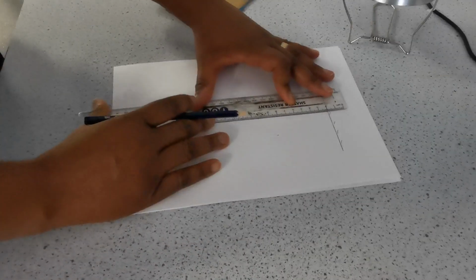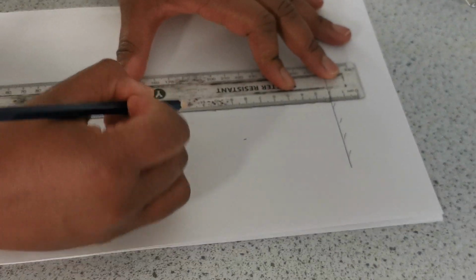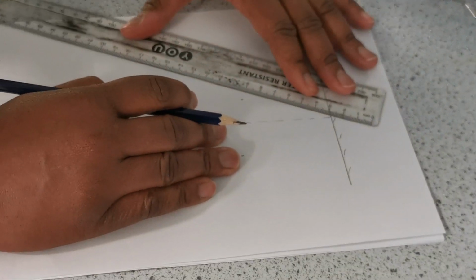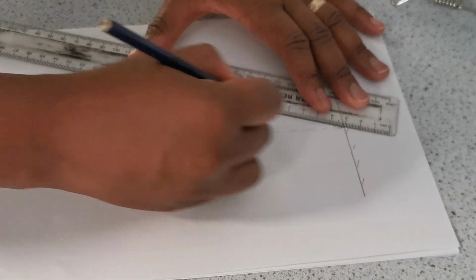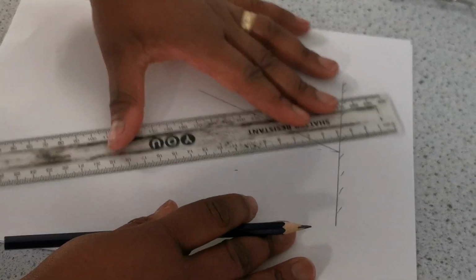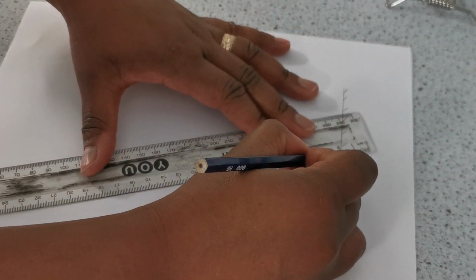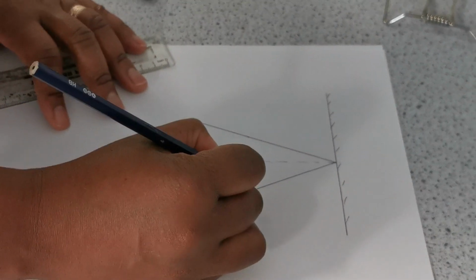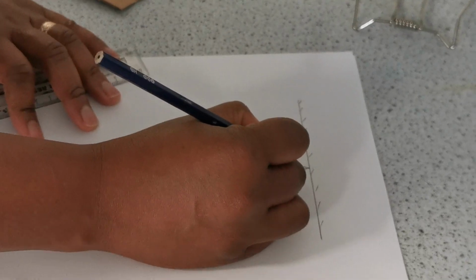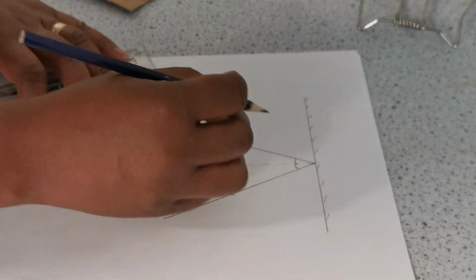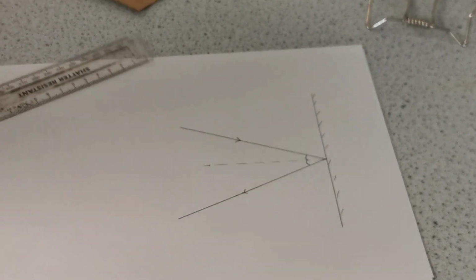So we've got our normal line, again a dotted line. And then we've got our incident ray and our reflected ray. Again, always make sure you add the arrows, and then you can measure using a protractor your angle of incidence and your angle of reflection, and they should be the same.